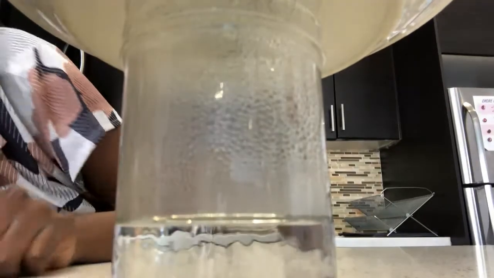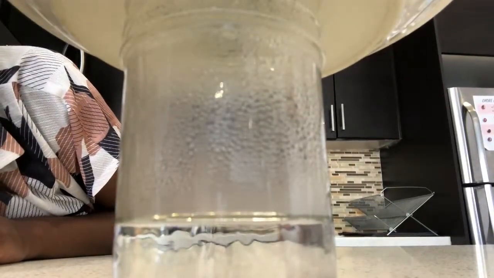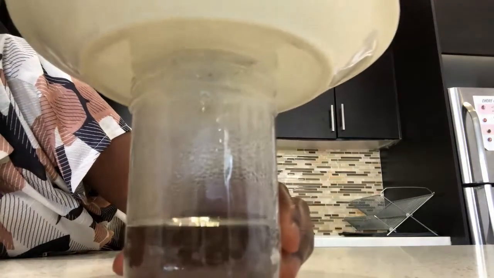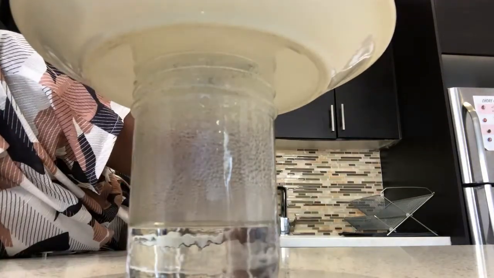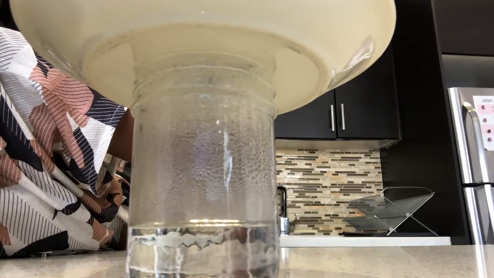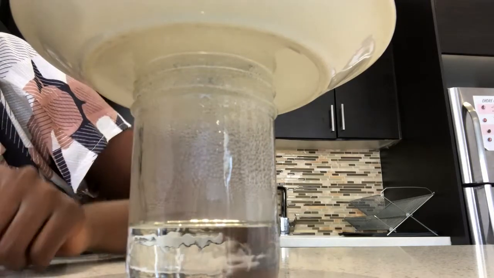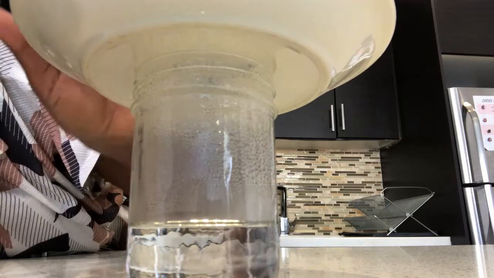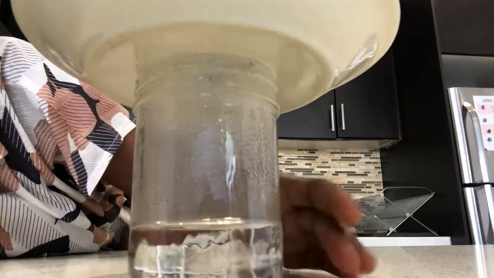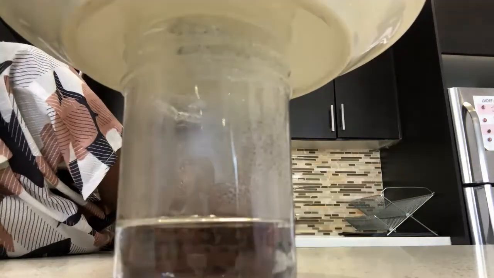See all the drops? All those drops of water. Oh, it's raining in there. There's a raindrop.